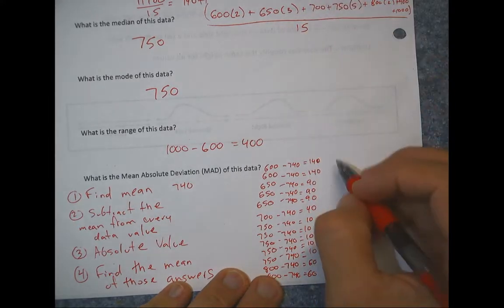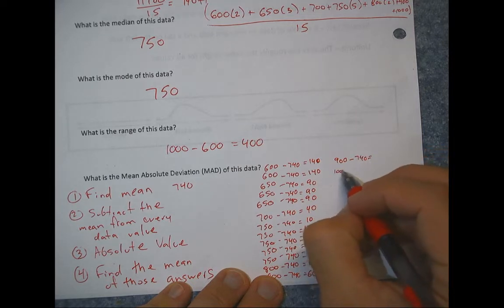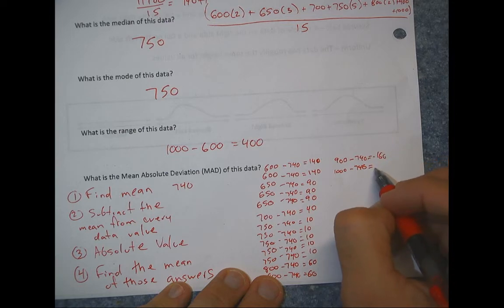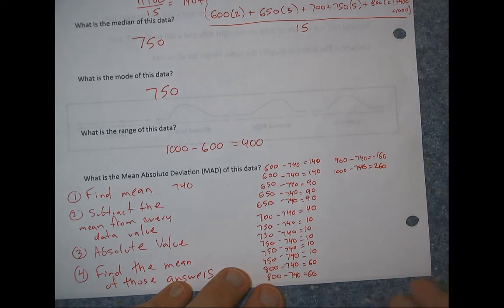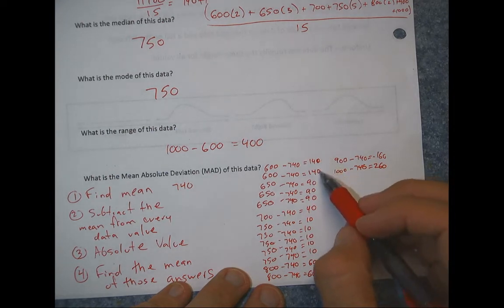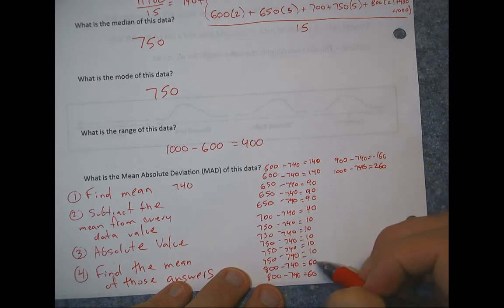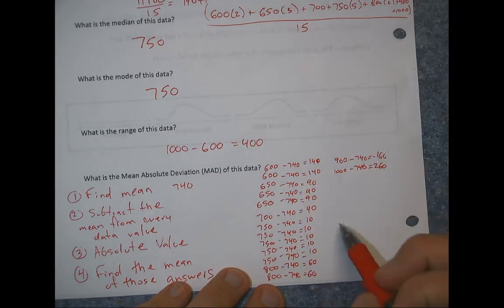Running out of space here, but we'll come over here. 900 and 1,000. So that's 160 off, and this is 260 off. So that piece of data is the farthest from the average. All right, so I've created 15 new numbers. 1, 2, 3, 4, 5, 6, 7, 8, 9, 10, 11, 12, 13, 14, 15. Doesn't hurt to take that extra couple seconds to double check. Make sure you have 15 pieces of data. If you don't, then you know you just made a silly mistake somewhere.